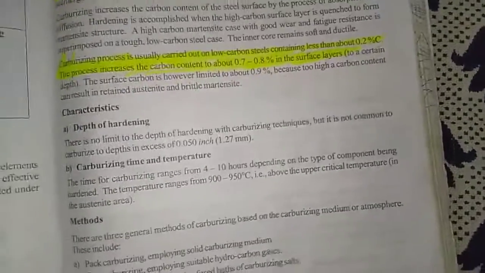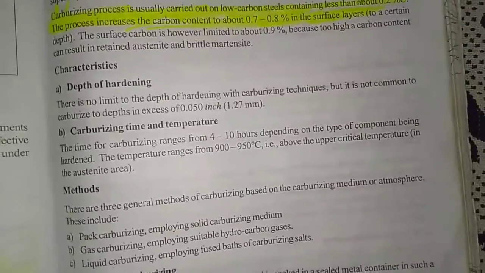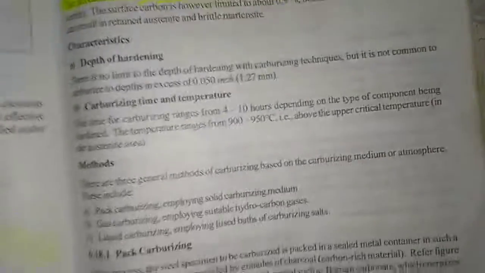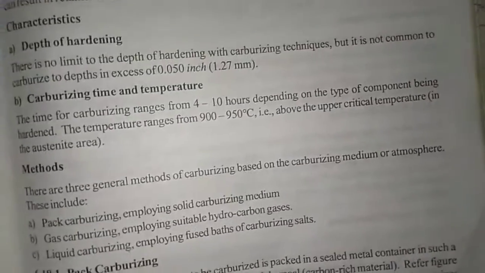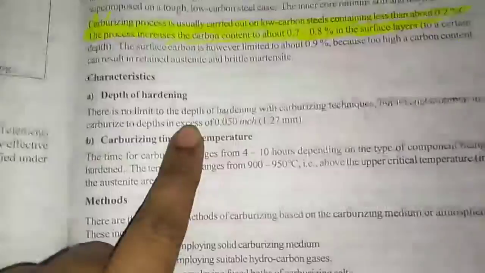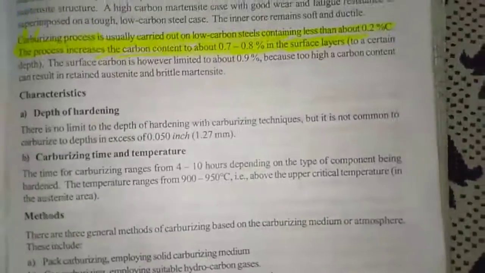Otherwise, it will be entering the core. Even if you allow it, it won't be in the surface only. Okay, so your intention should be that the surface should be hard. If you want it deeper, it will go off to the core. Then what is the point in doing surface hardening? Correct. So by and large it shouldn't exceed 1.27 mm. Okay, that is the intention.